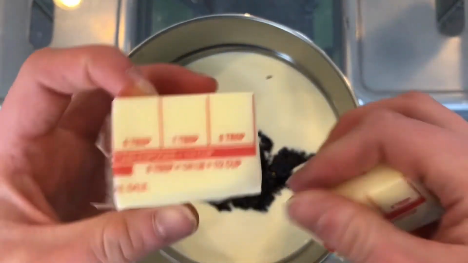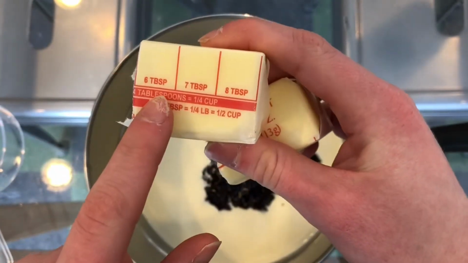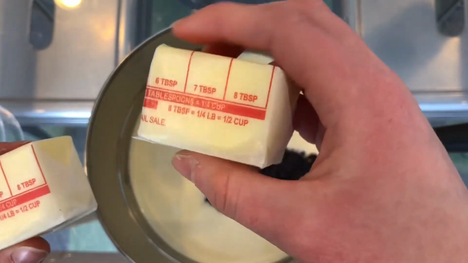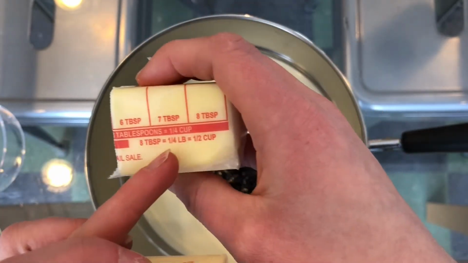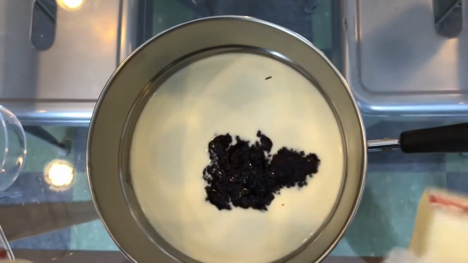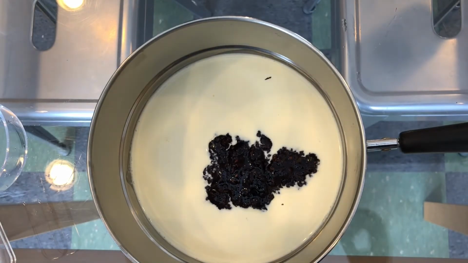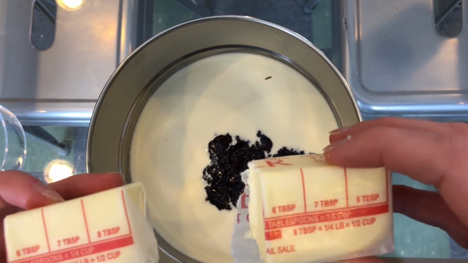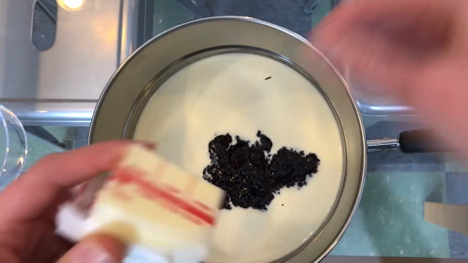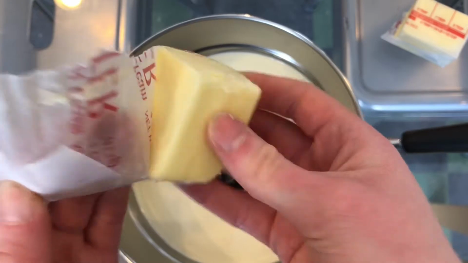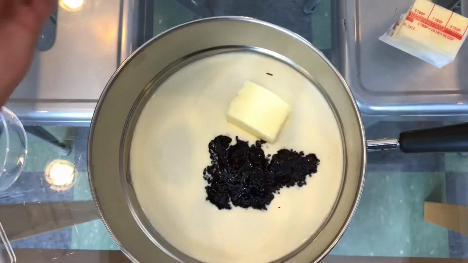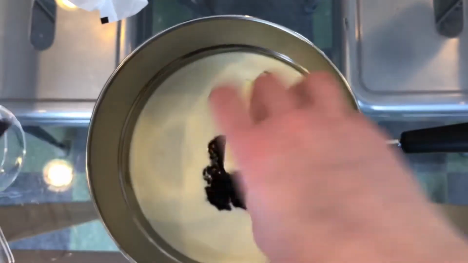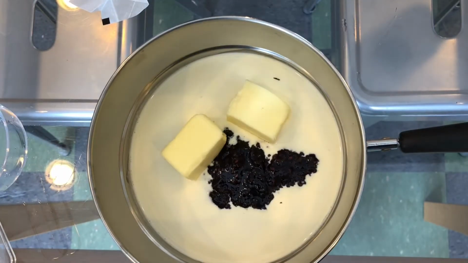You guys can see, if we look at the measurements written on the side, each one of these little bits of butter has 3 tablespoons in it. So I'm gonna be wanting to use 2 of these to get to my full amount of 6 tablespoons of butter. So let me add those in there real quick. One and second one. All right, there we go.